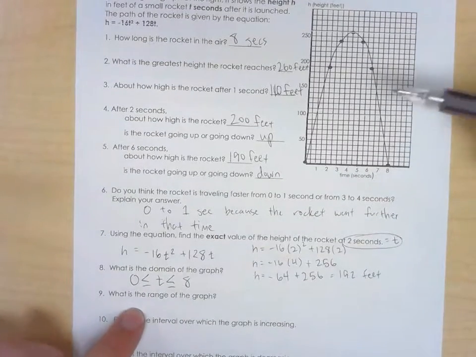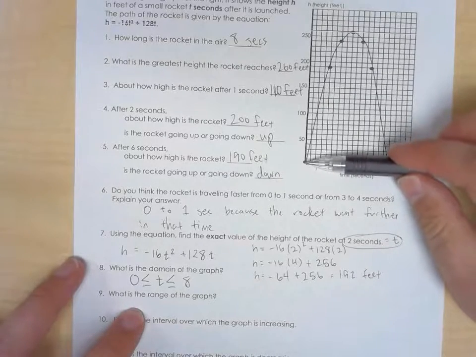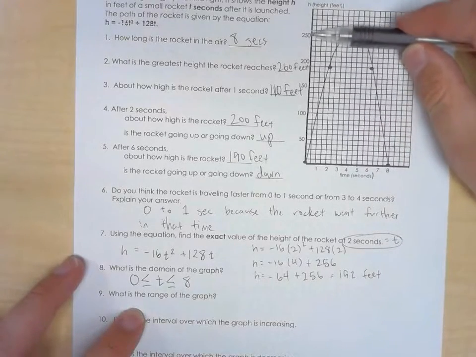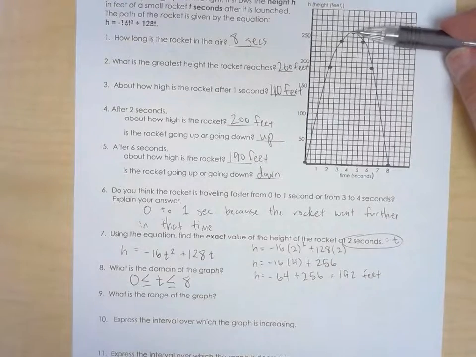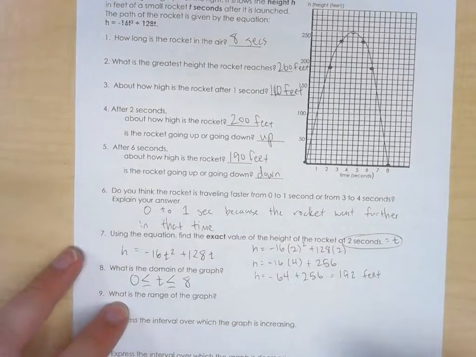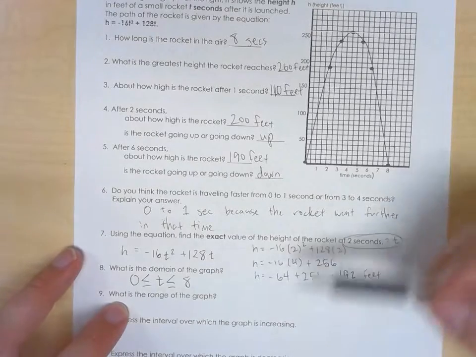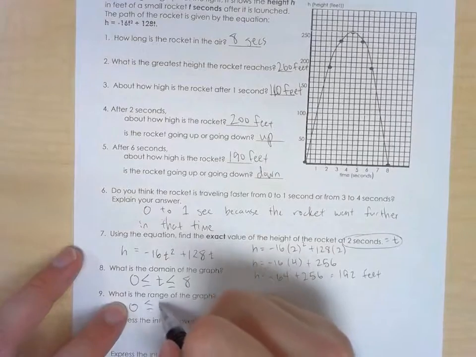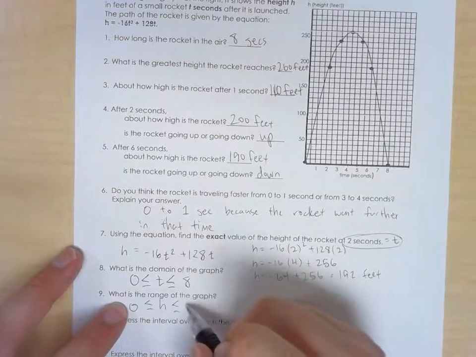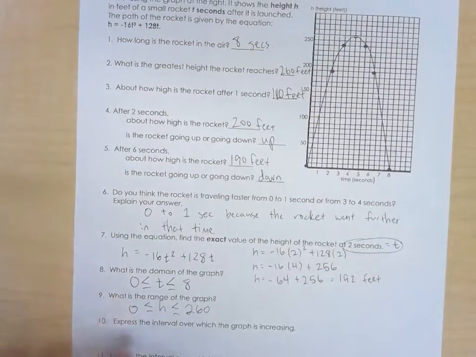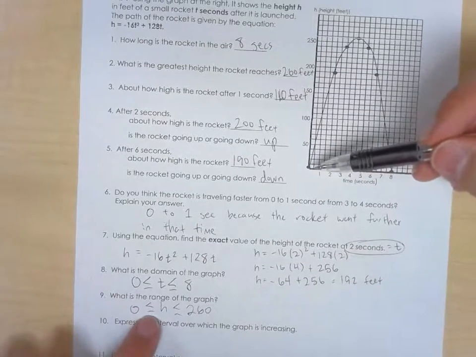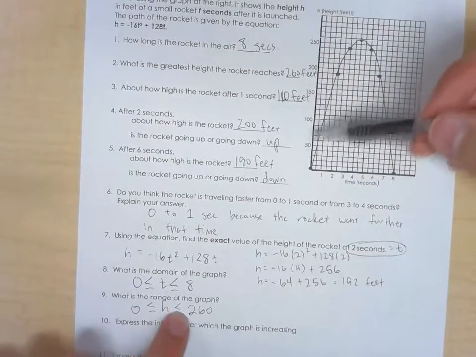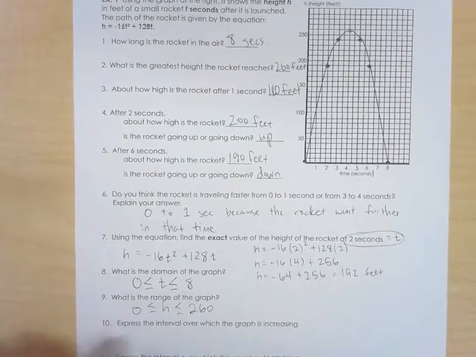What's the range? Well, it looks like the lowest height we have is 0, and then it goes up, and up, and up to, what do we say, 260, which we might need to plug in to find the exact value, but for the range, let's just guess right now and say about 260. That's what we said our maximum height was. So 0 is less than or equal to our height, which is less than or equal to 260. 0 feet, all the height we covered, all the way up to about 260.